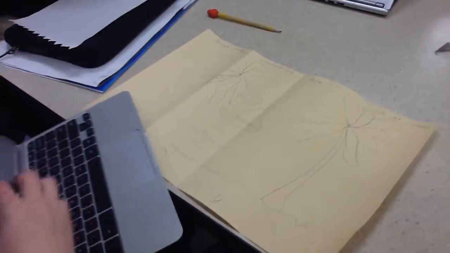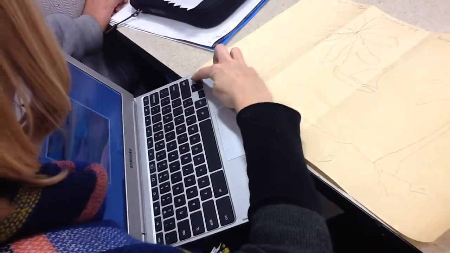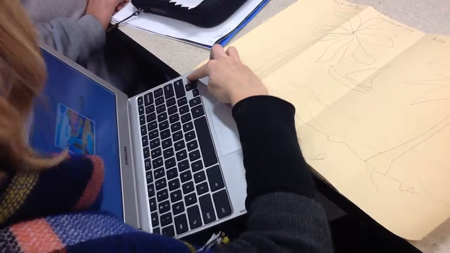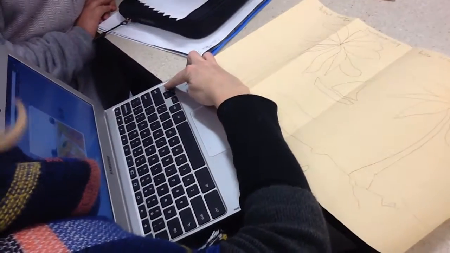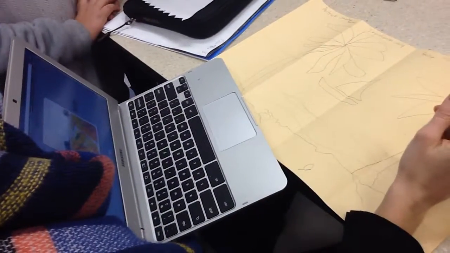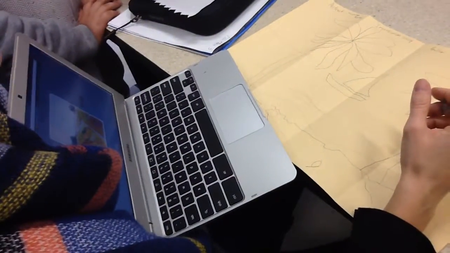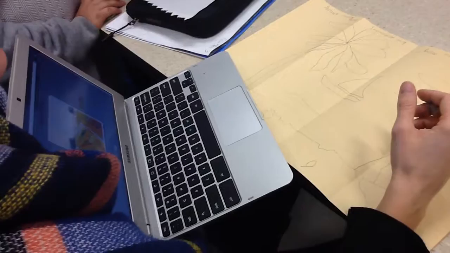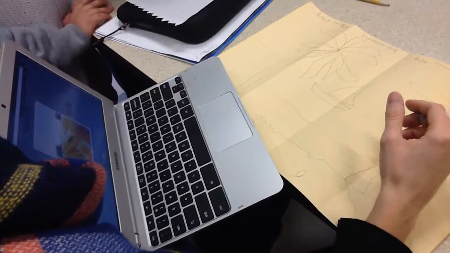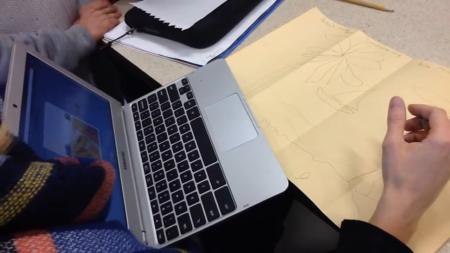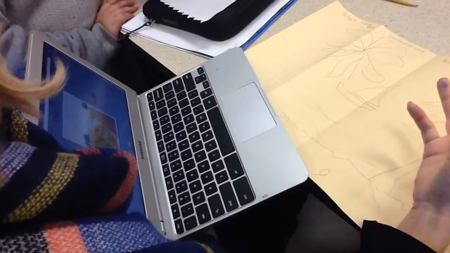Okay? What do you guys think? Colors that it normally wouldn't be. Okay, can you explain a little bit more? Like different patterns that would be on the parts of the land. Okay, so maybe patterns for the land, okay?